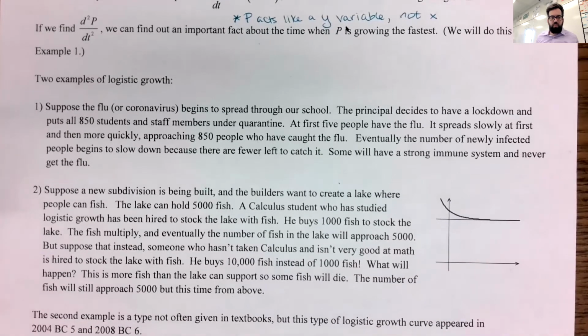So this is going to be examples of logistic growth. Suppose the flu, or this might hit close to home, the coronavirus begins to spread through our school. The principal decides to have a lockdown and puts, let's say, 850 students and staff members under quarantine. At first, 5 people have the flu. It spreads slowly at first and then more quickly, approaching 850 people who have caught the flu.